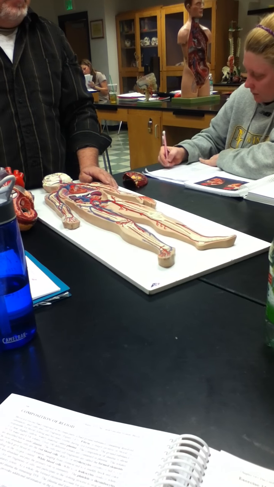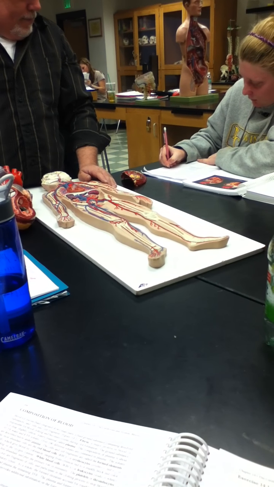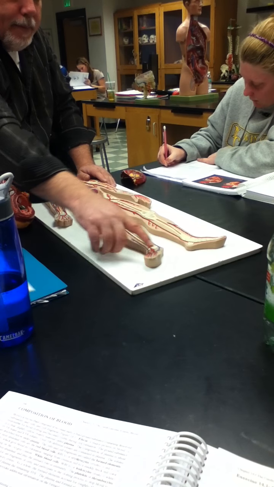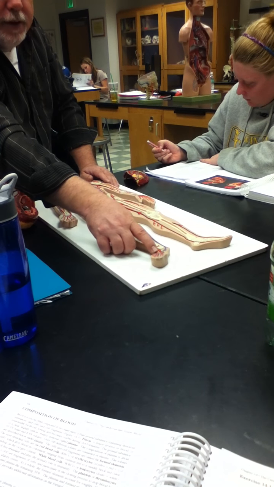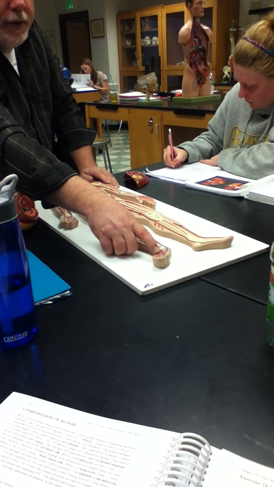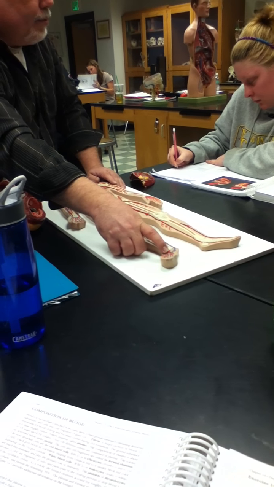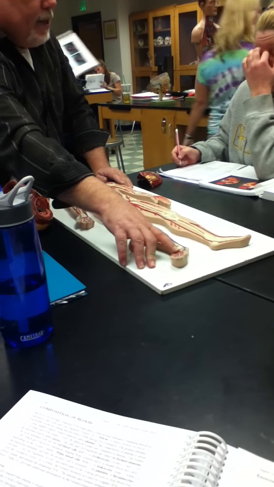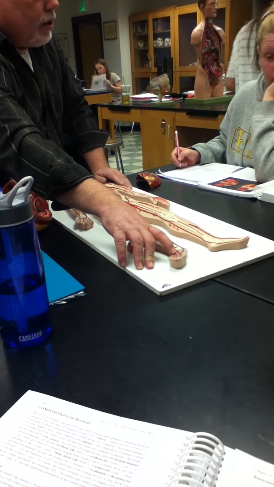I'm sure I said that wrong. Okay? Wait, what was the arcuate? This arch that goes over the top of your foot. There's a vein of it too. Just realize that unless I say different, it's going to be vein and or artery.